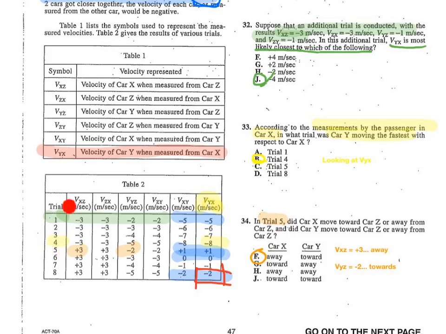VXZ and VYZ. So when we look at these, we see that our Vxz is a positive 3. Now remember, positive indicates that they're moving away. So we know that it would have to be away. Vyz is a negative 2, which we got right here. Remember we said that negatives indicate that it's moving towards the car. So the only answer that would fit that is letter F, which says that car X is going away, car Y is moving towards.